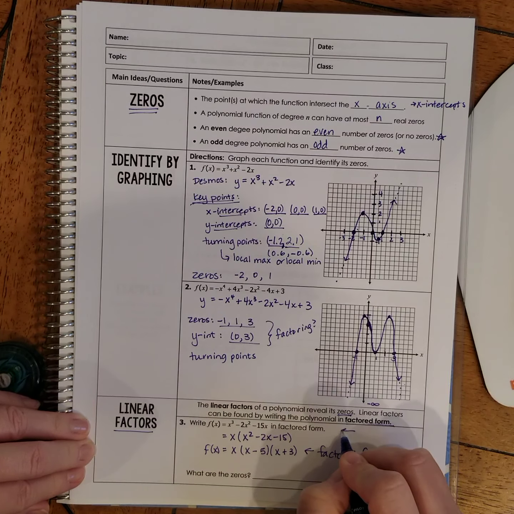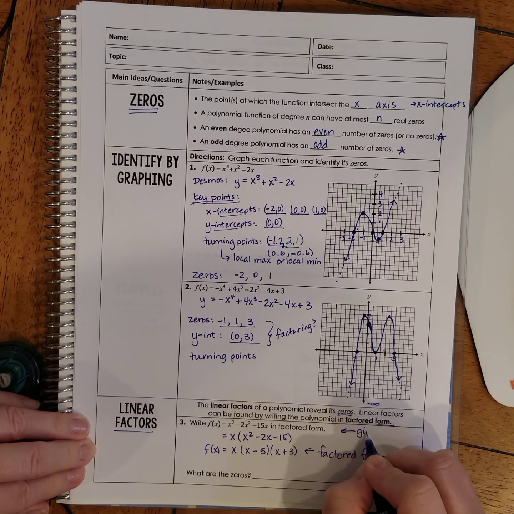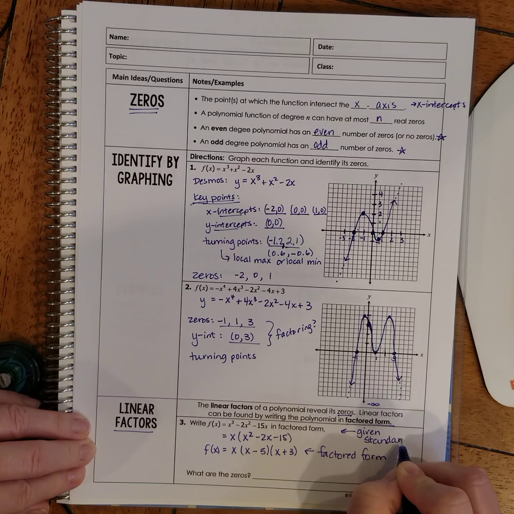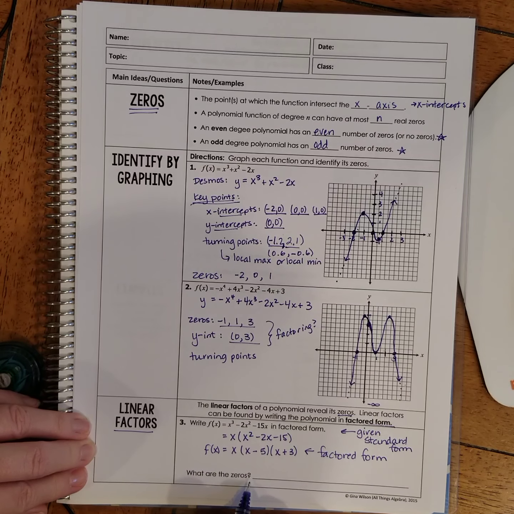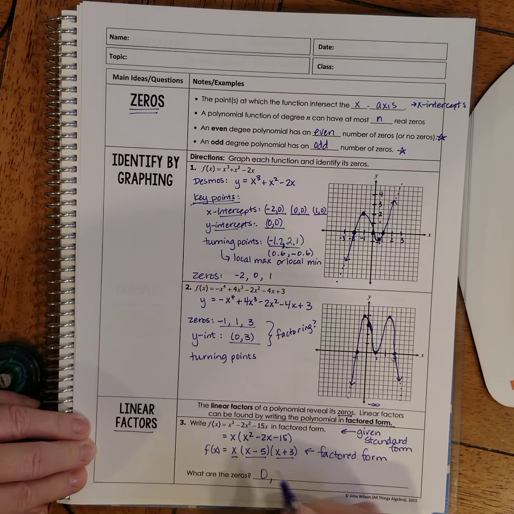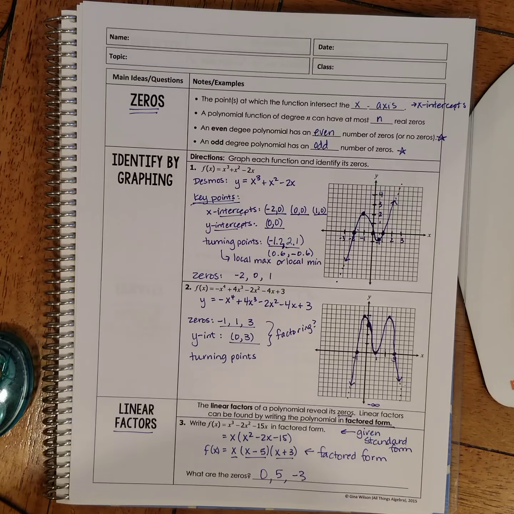By the way, we were given standard form. And we're asked, what are the zeros? So the zeros are going to be whenever any one of these factors equals 0. So if x equals 0, or if x equals 5, or if x equals -3. Those are going to be our zeros.